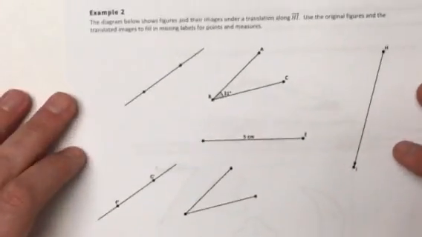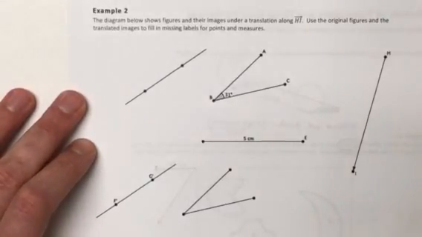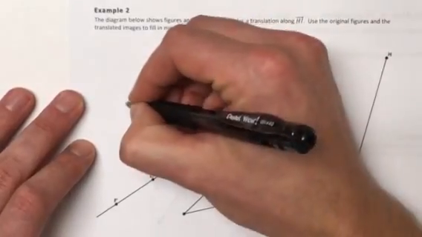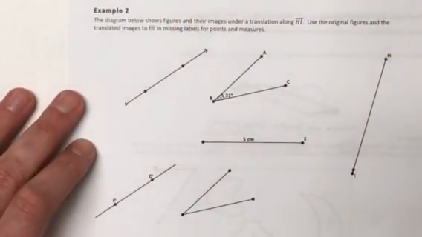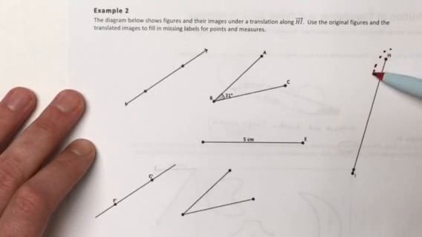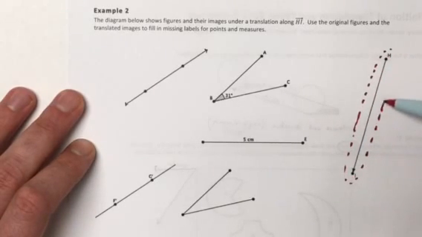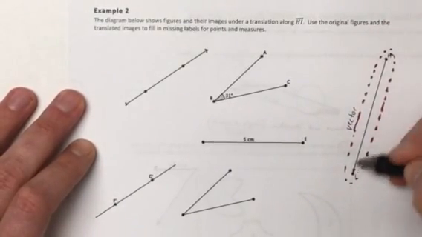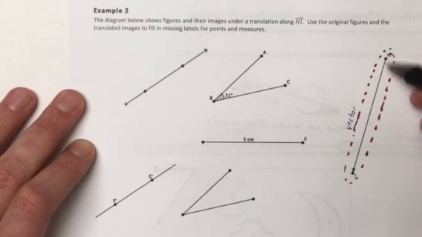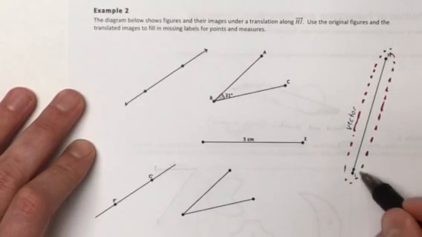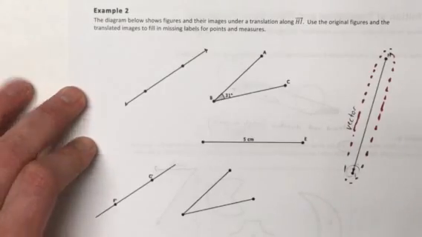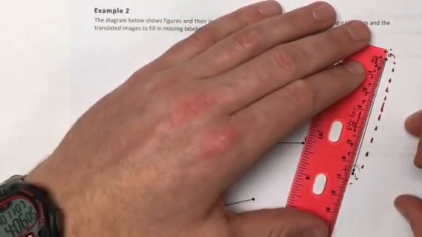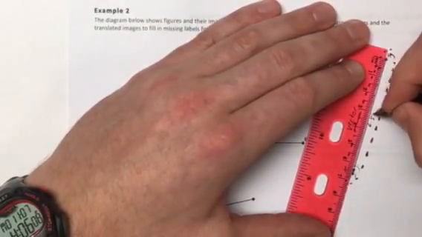Okay, example 2 kind of highlights some of the properties of the translation. And so we have lines, line segments, angles, and we'll talk about their properties. What we're given is you always have to start off with the vector. So this is your vector. It provides a direction based on like its arrow. So starting at H going down to I can tell that by where the arrow is. And it gives a distance, and if I were to measure this from the H to the I, that measure is 6.5 centimeters.